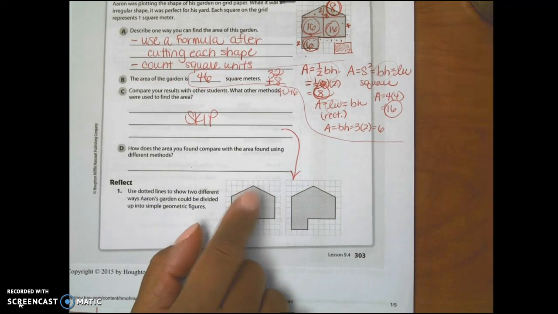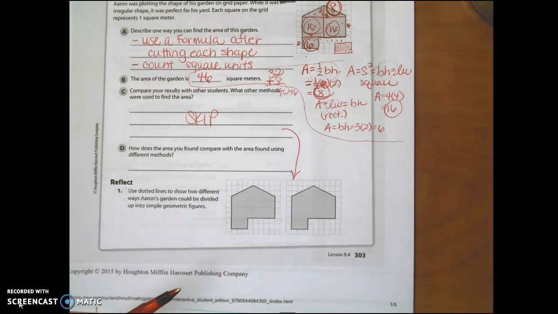What do I need to do for number 1? It says use dotted lines to show 2 different ways Aaron's garden could be divided up into simple geometric figures. So instead of drawing the lines that I drew in the first example, in letter A, what other lines could I have drawn? No, not other kinds of lines. What other shapes could I have broken it into?